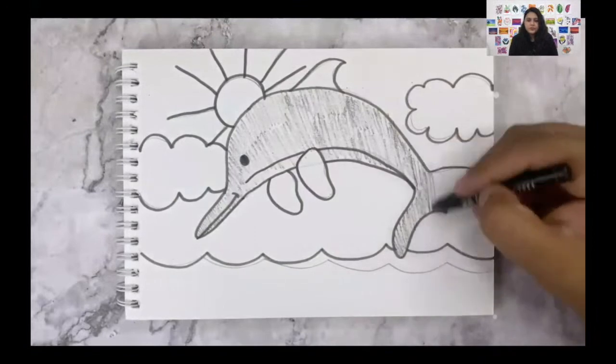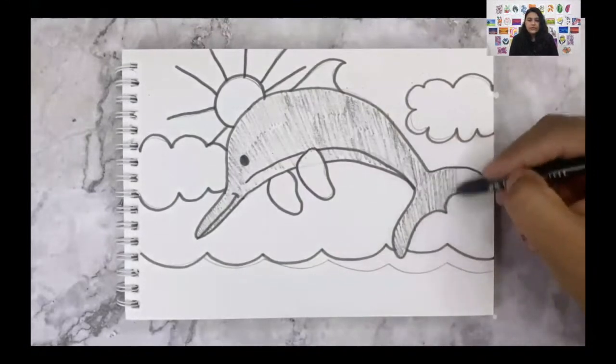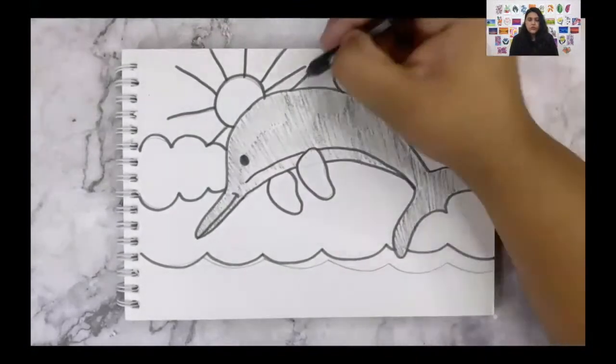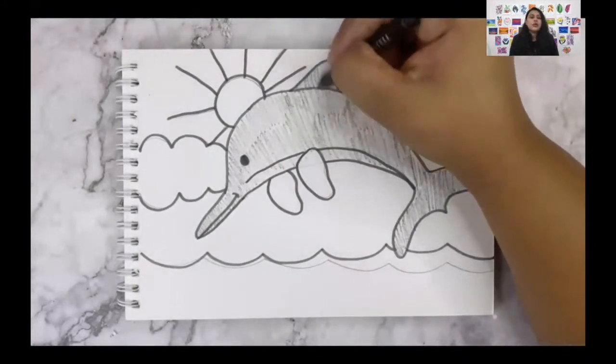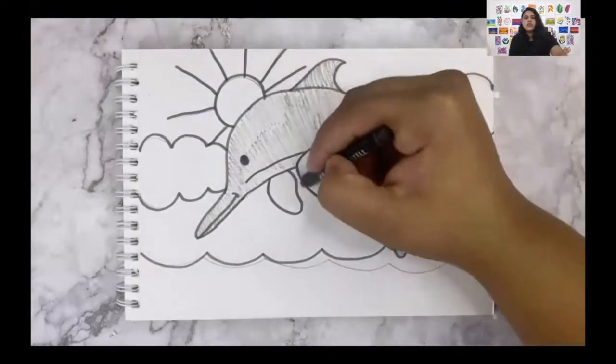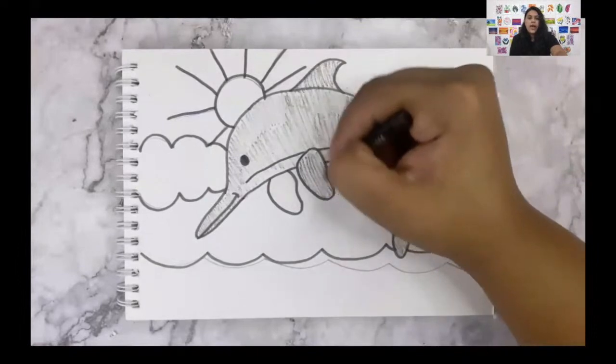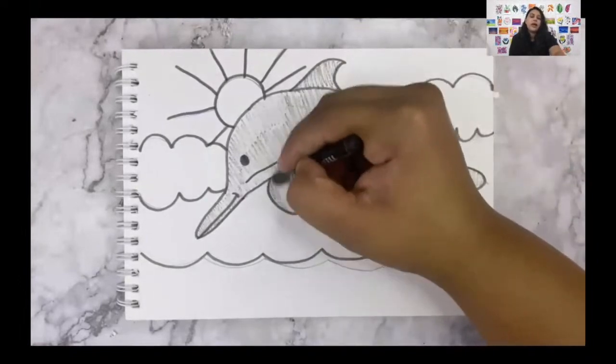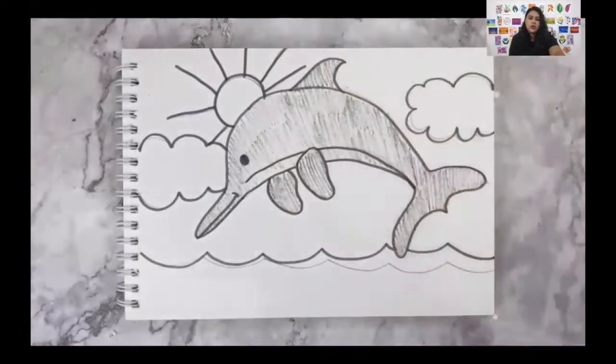Perfect. Excellent. Awesome. Now I'm doing this everywhere. This includes the fins, the top arch, as well as the whole body of my dolphin. Perfect. Good. Excellent.